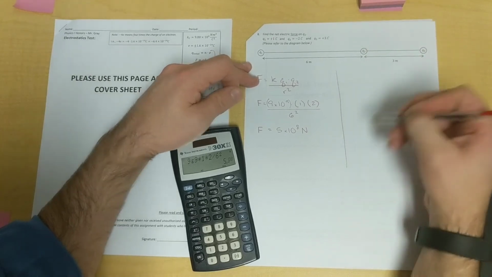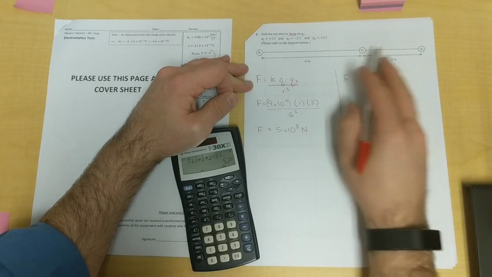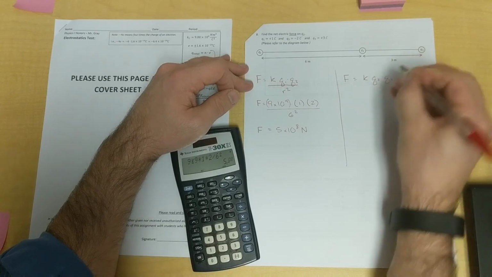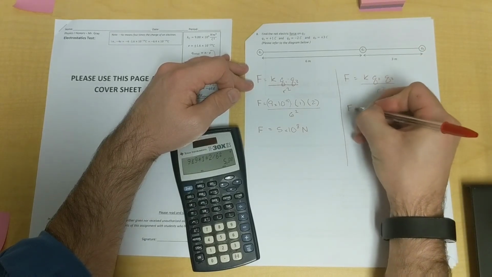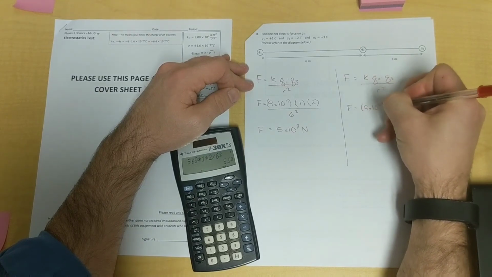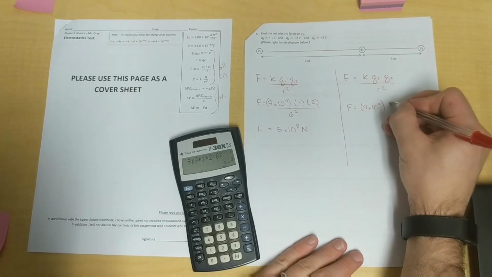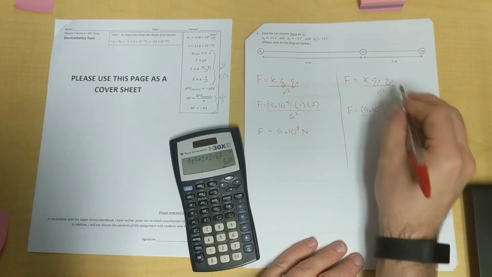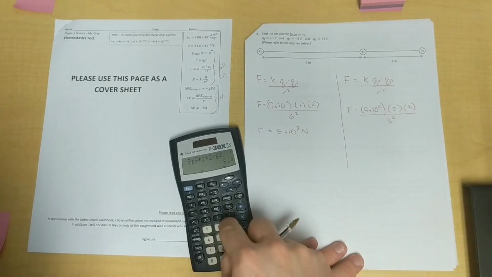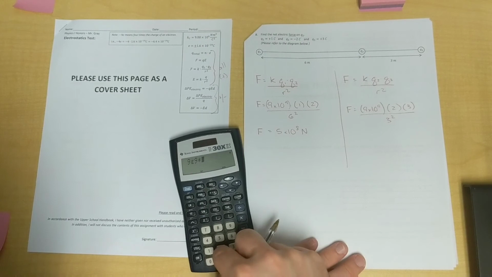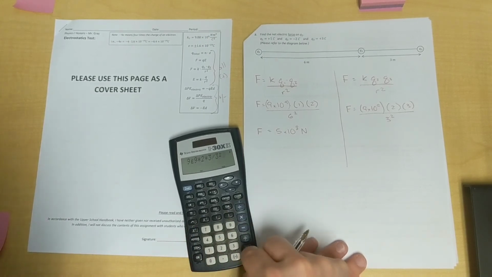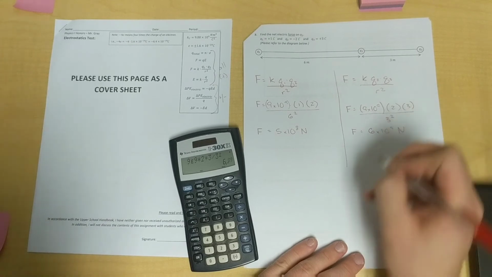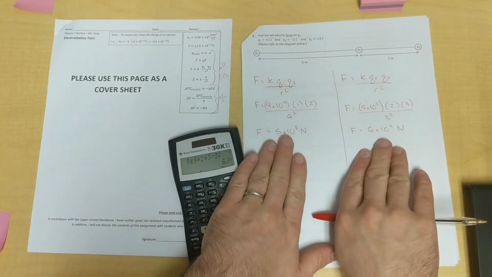All right. Let's do this again, but instead of Q1 and Q2, we'll do Q2 and Q3. So K is 9 times 10 to the 9th. Q2 is 2. Again, we're not going to worry about positive or negative signs. Q3 is 3. We'll divide that by the distance squared, which is 3 squared. So we'll do the same thing. 9 times 10 to the 9th times 2 times 3 divided by 3 squared is 6 times 10 to the 9th newtons, because it's force.